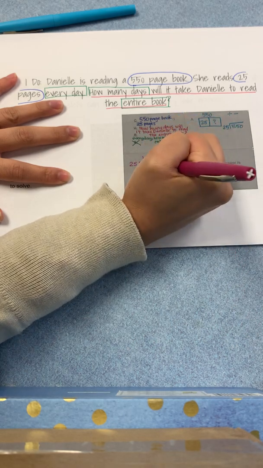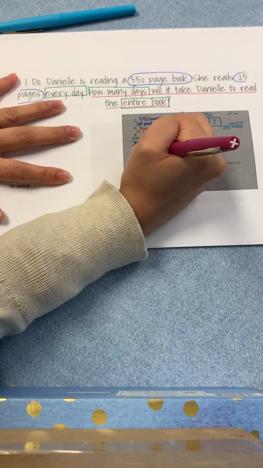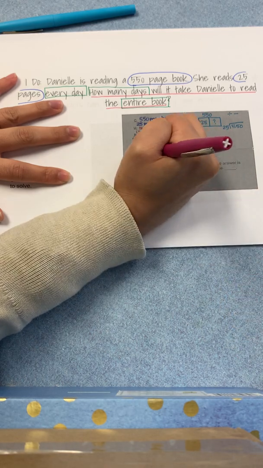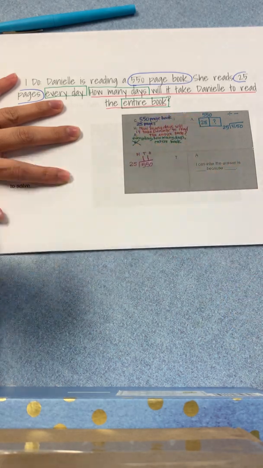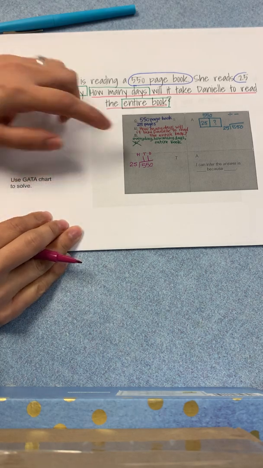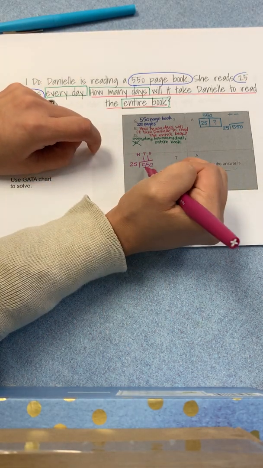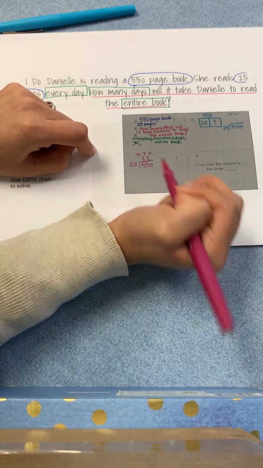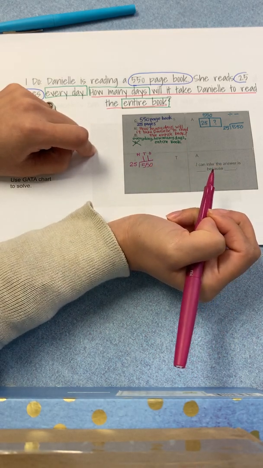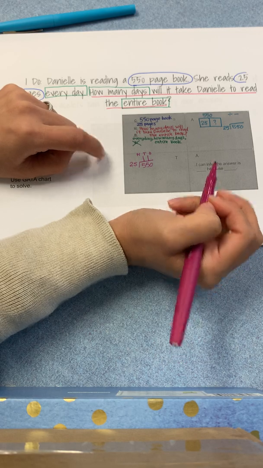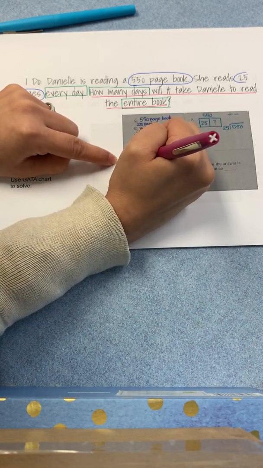So this is the ones, this is the tens, and this is your hundreds. Okay, so you're going to start with your furthest place value, which is 5. 5 divided by 25. It does not go into it evenly, so that's an automatic 0.